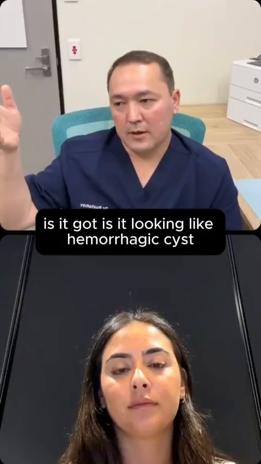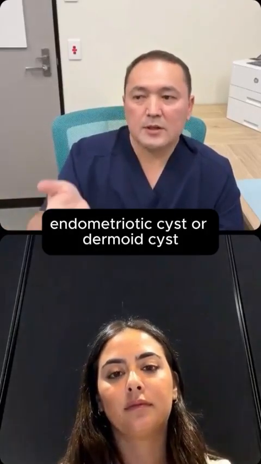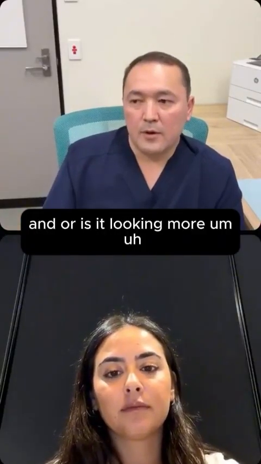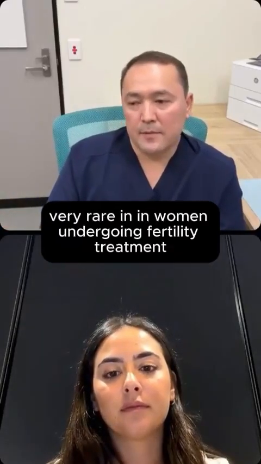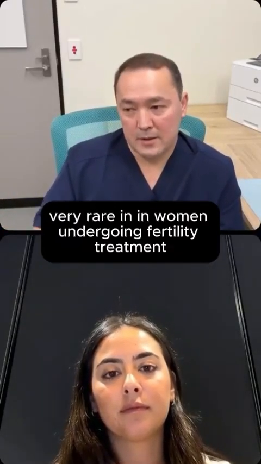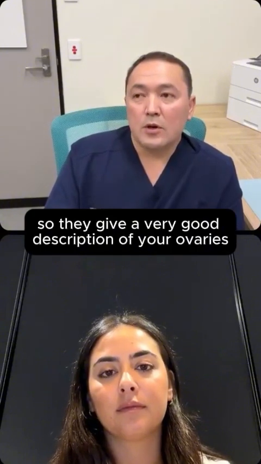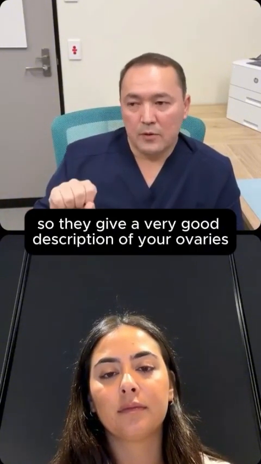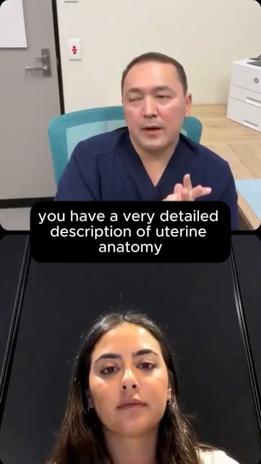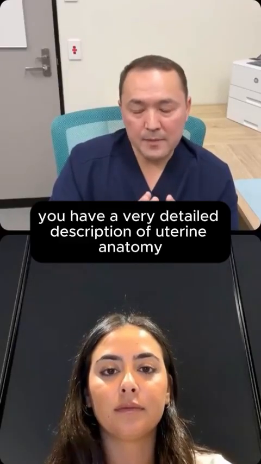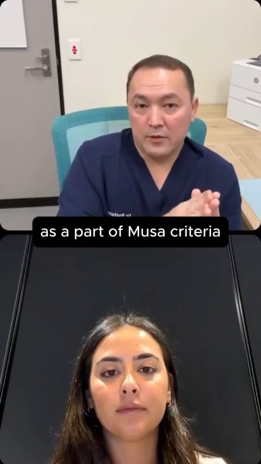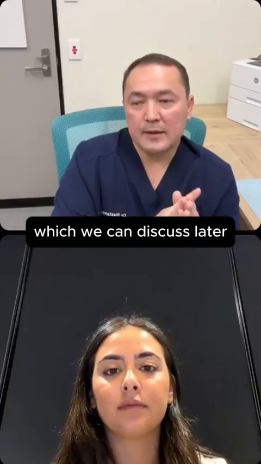Is it looking like a hemorrhagic cyst, endometriotic cyst, or dermoid cyst, or is it looking more like a sinister cyst, which is very, very rare in women undergoing fertility treatment, but it may happen. So they give a very good description of your ovaries, and also a very detailed description of uterine anatomy as part of the MUSA criteria, which we can discuss later.